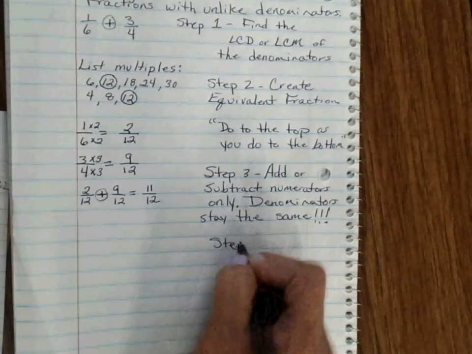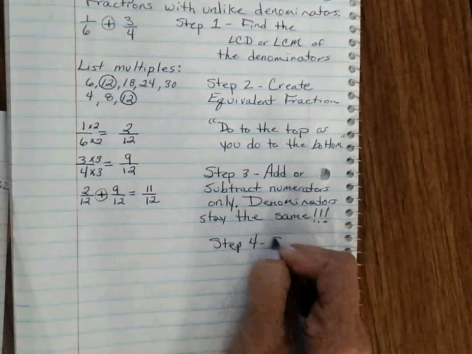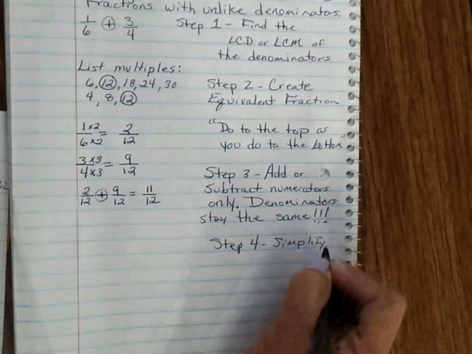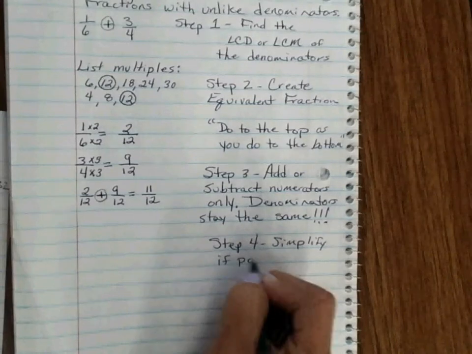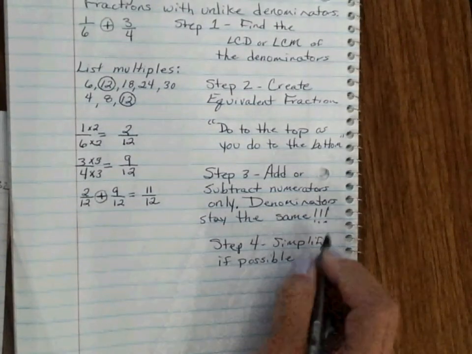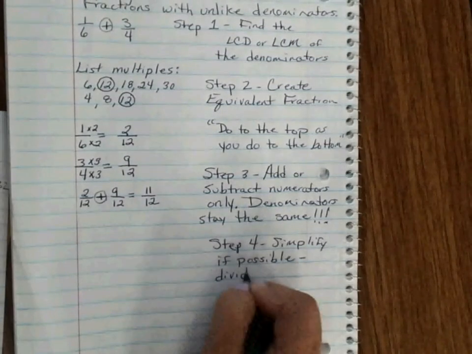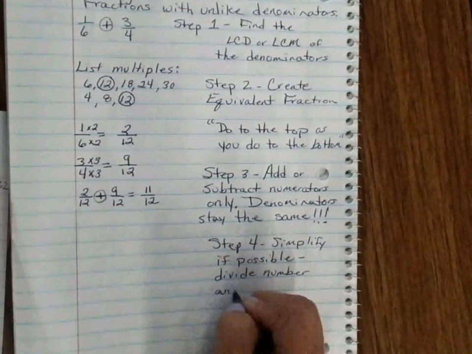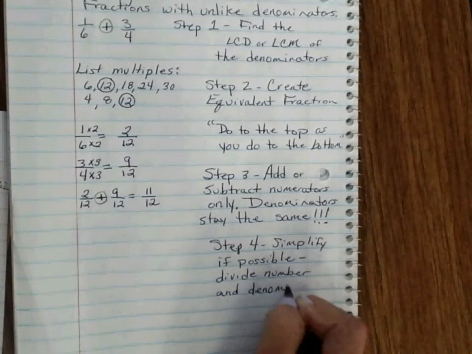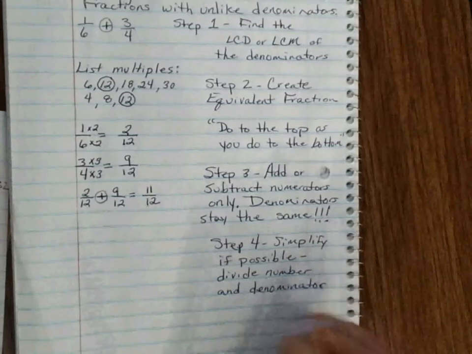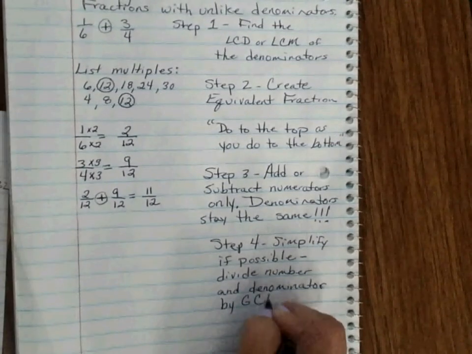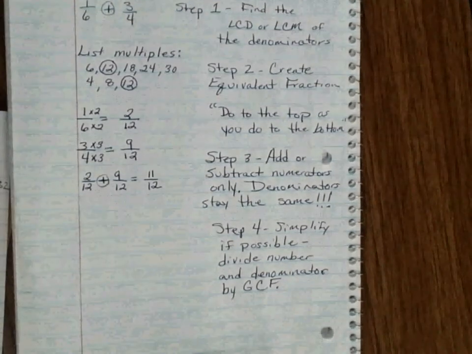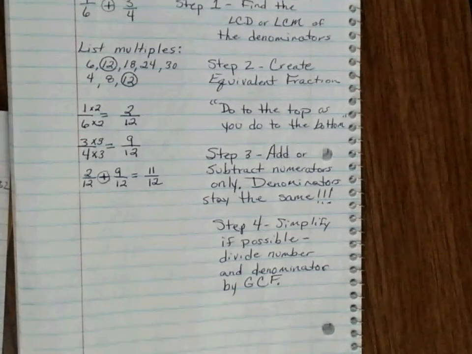Okay, step 4. Simplify if possible, dividing the numerator and denominator by the greatest common factor, or the GCF.